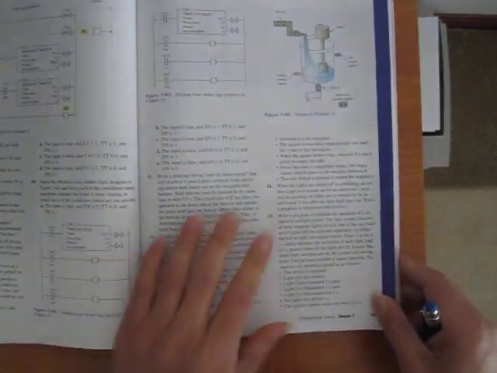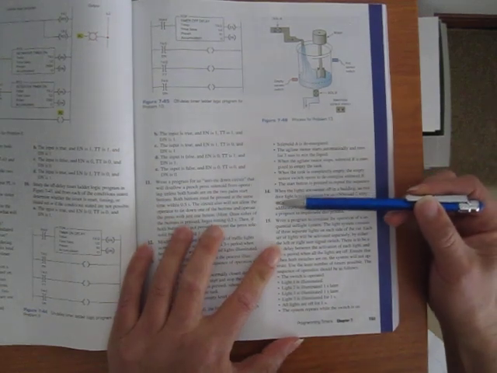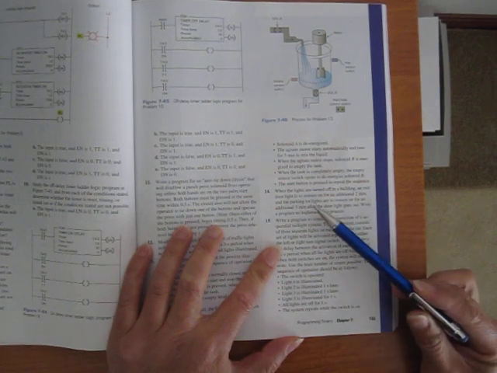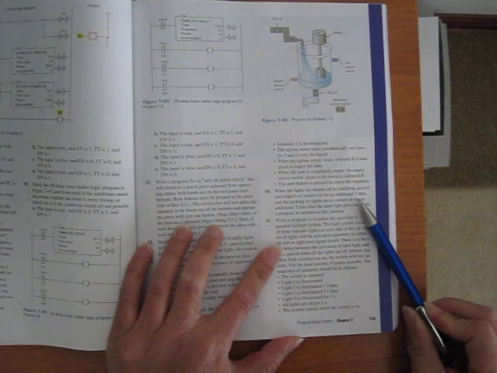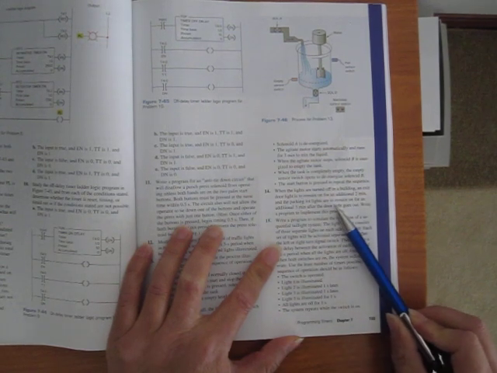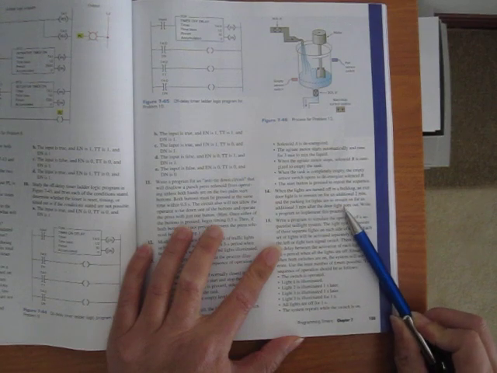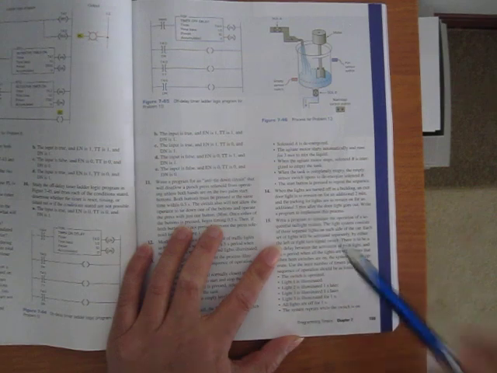Chapter 7, number 14. When lights are turned off in a building, an exit door light will remain on for an additional 2 minutes, and the parking lot lights are to remain on for an additional 3 minutes after the door lights go out. Write a program to implement this process.